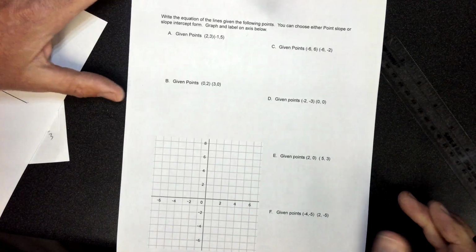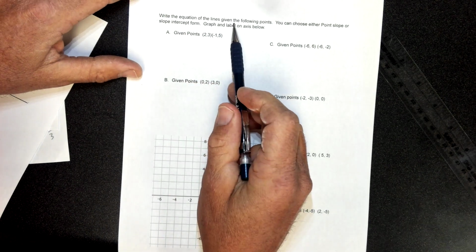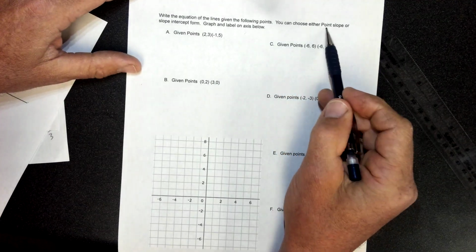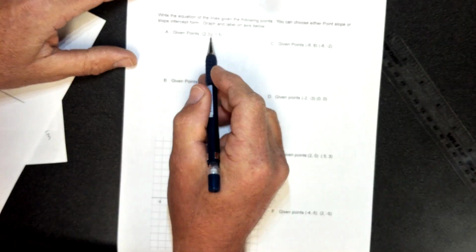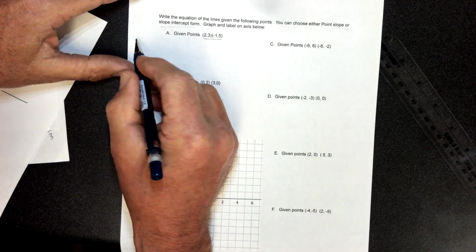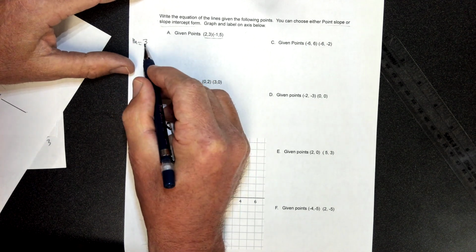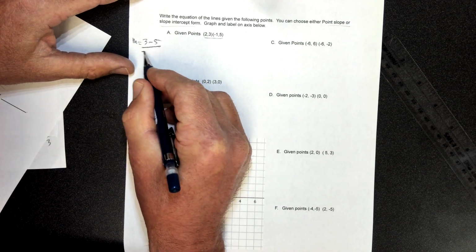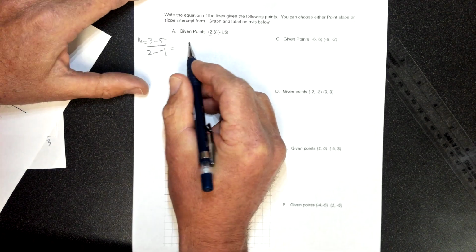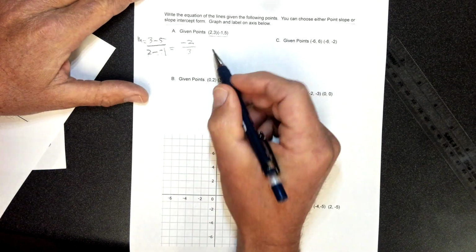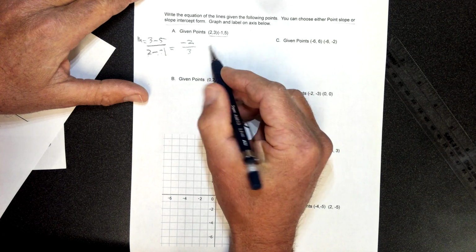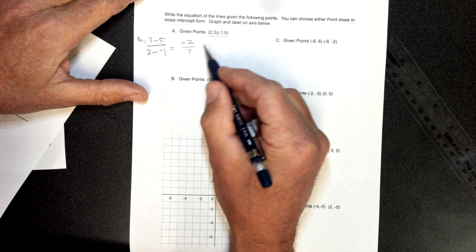With that idea, write the equation of the line given the following points. You can choose either point slope or slope intercept form. It just kind of depends. So here I've given 2 points. So the first thing I'm going to do is find my slope. And that's going to equal -2 over 2 minus -1 is +1, so that's 3. So there's my slope. And because I just have 2 points, it's going to be a lot easier to write it in point slope. So I'm just going to go for that.